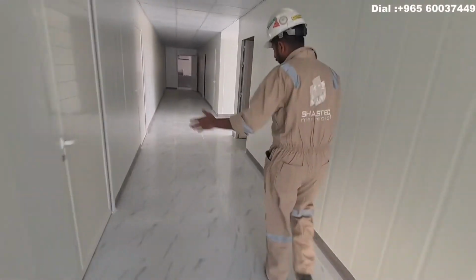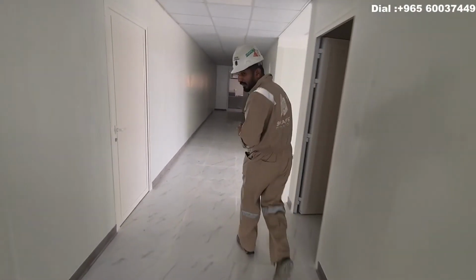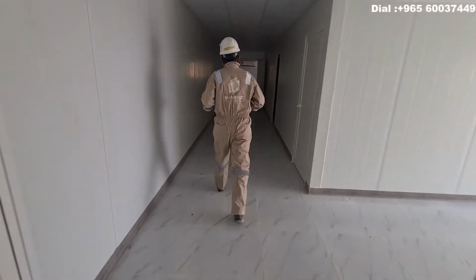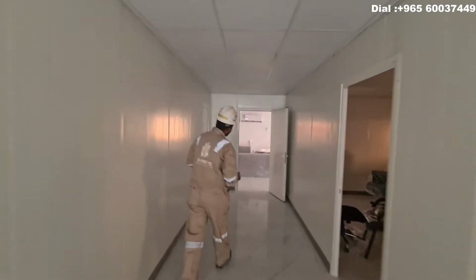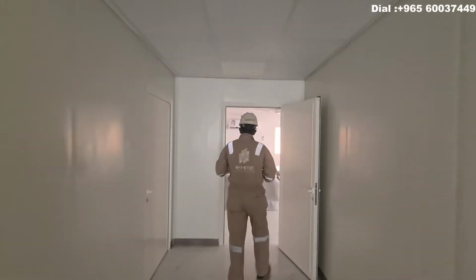These are the main corridor. It is around 2 meter width. This is 2 meter width, and this is the main resident engineer office. So this resident engineer office.